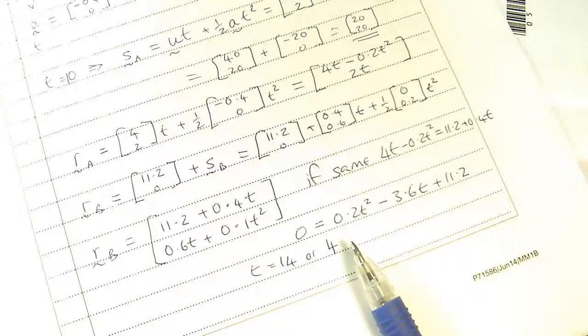So let's work out the x-coordinate of A, which is 4t minus 0.2t squared. Put 14 in for that. Here we go, and we get an answer of 16.8. So r_A equals this.